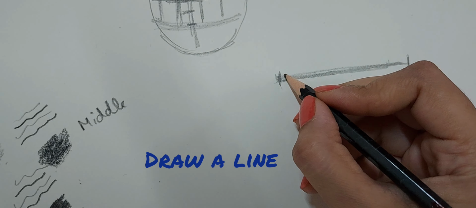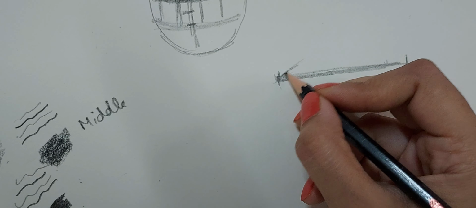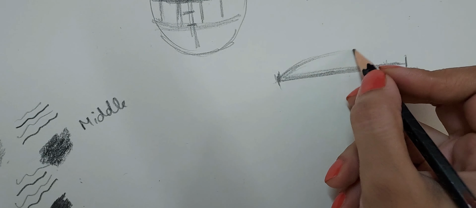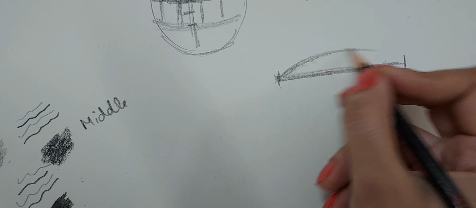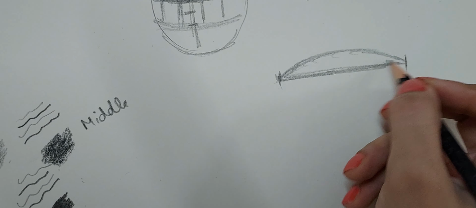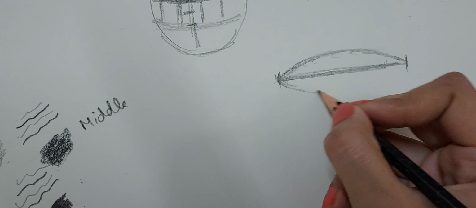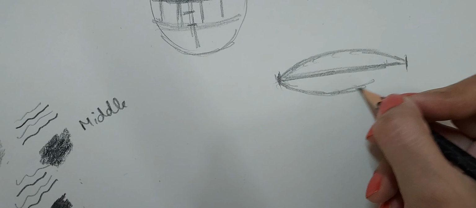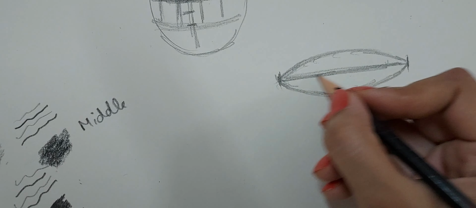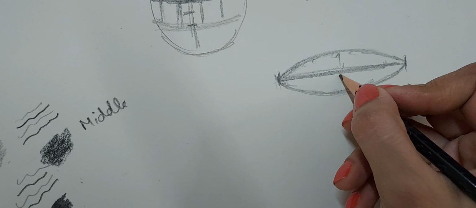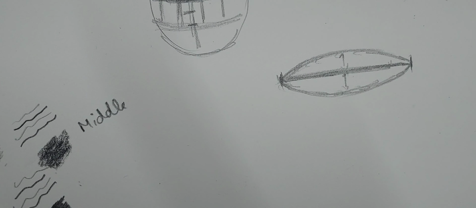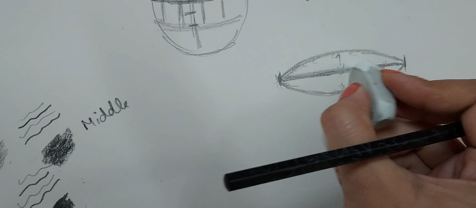Now the basic shape of the eye is this. We all know this is the shape of the eye, and this should be equal. This is the center line. So when we start an eye, we have to show it this way.